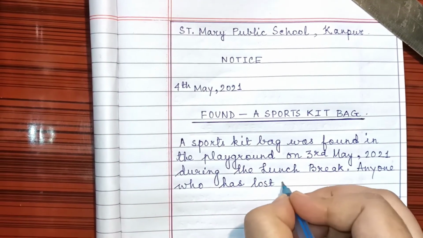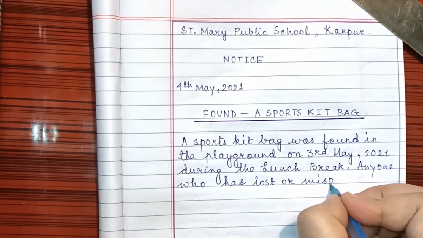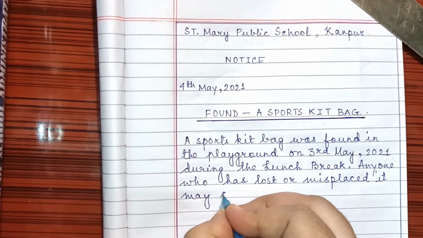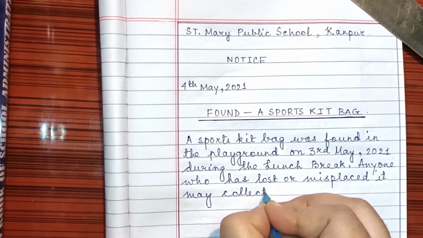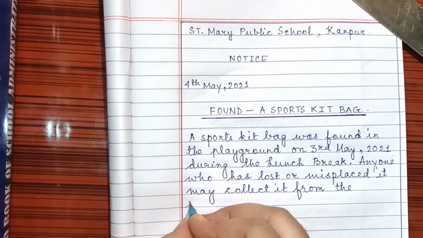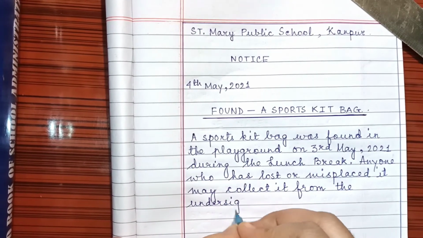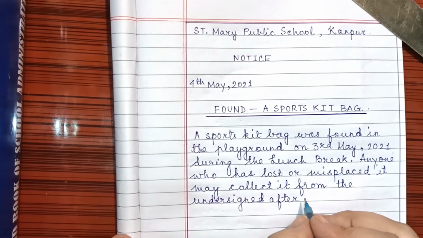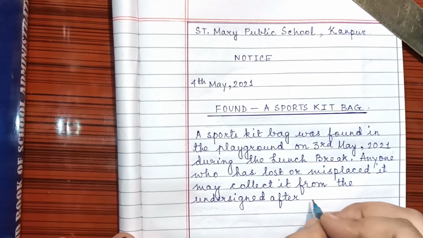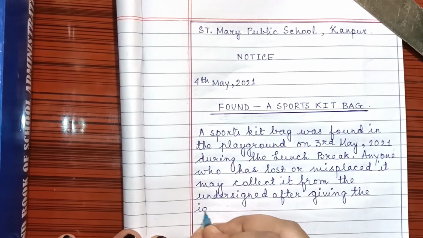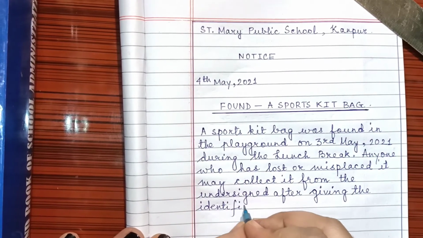A sports kit bag has been found. The two formats are slightly different. Let's read. A sports kit bag was found in the playground on 3rd May 2021 during the lunch break. So, the place and the date when you found the lost article has to be mentioned very clearly. Anyone who has lost or misplaced it may collect it from the undersigned.